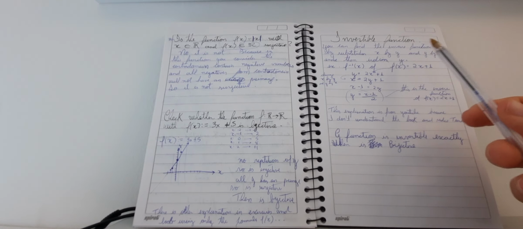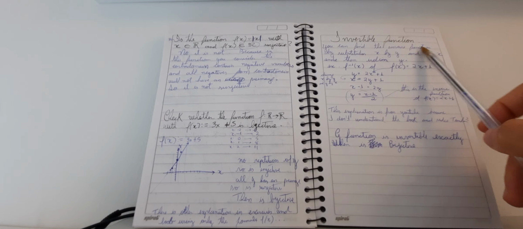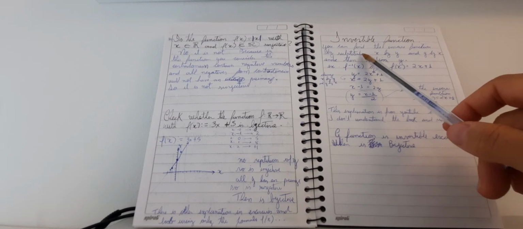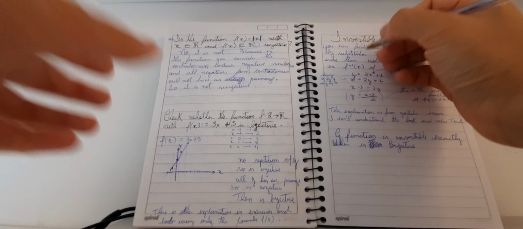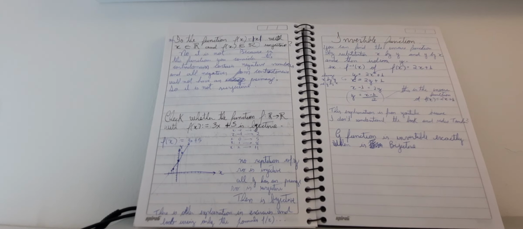Invertible function. You can find the inverse function by substituting x by y and y by x, and then isolating y.